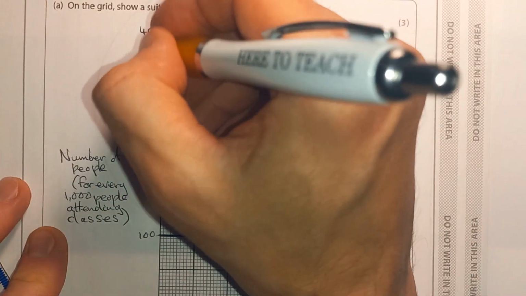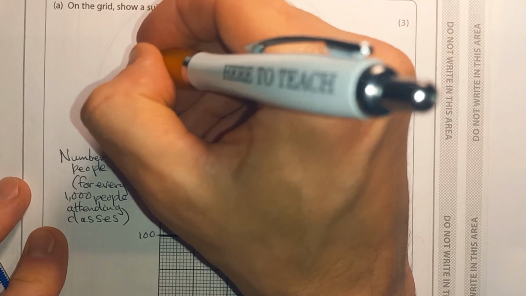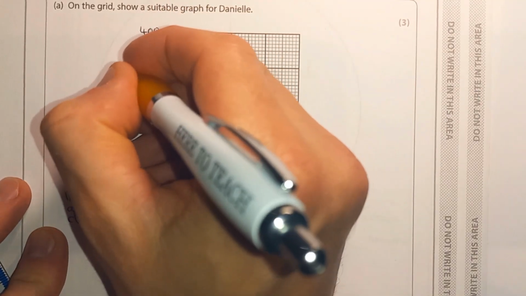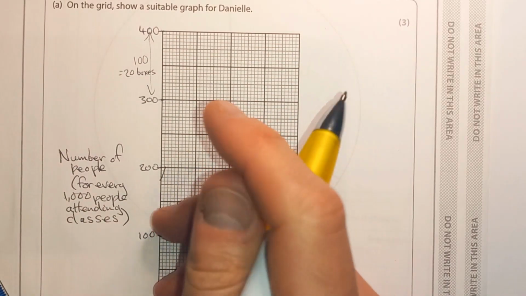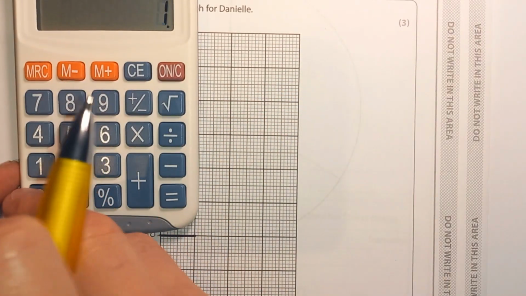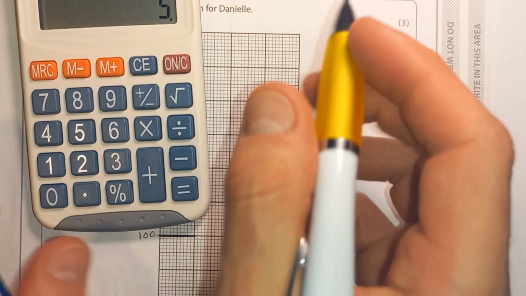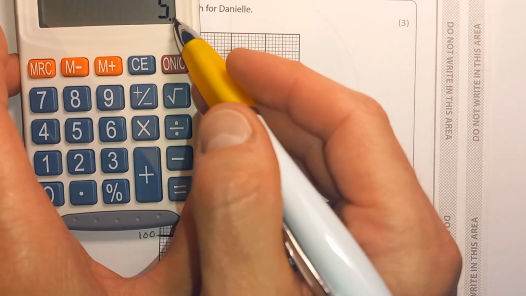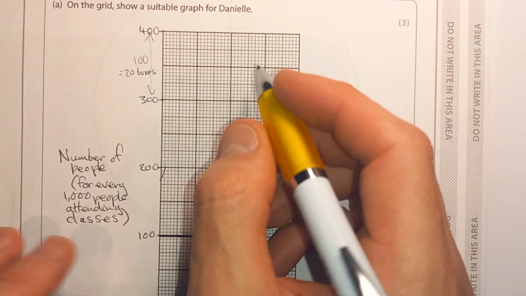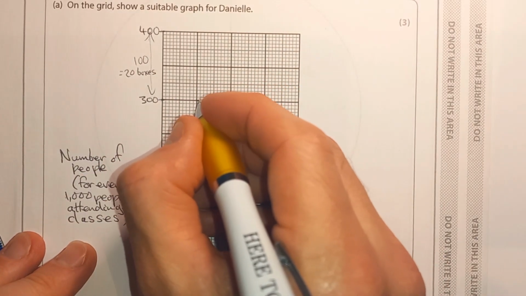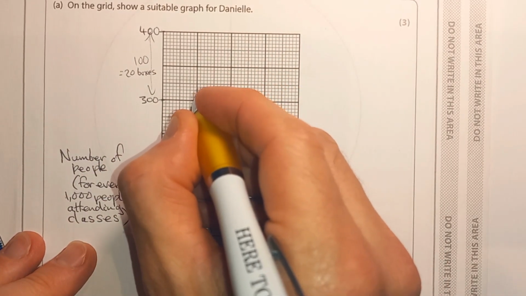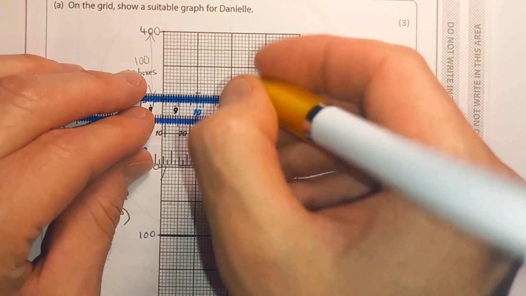So we're saying that this difference is 100, but it's 20 boxes. So if we do 100 divided by 20, it means that each little box is worth 5. So if we want 310, we've got 300 to this line, 305, 310 is actually going to be here.